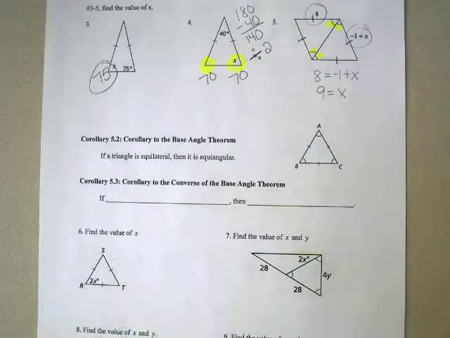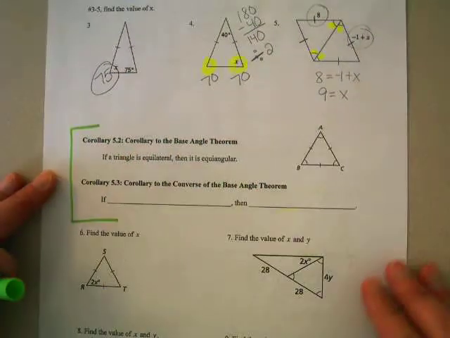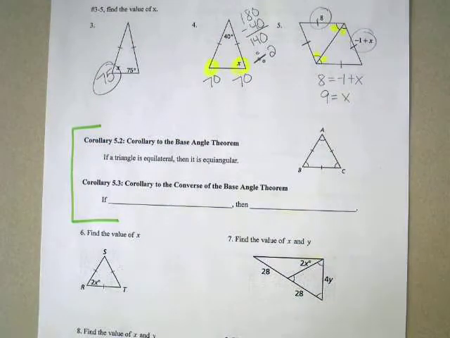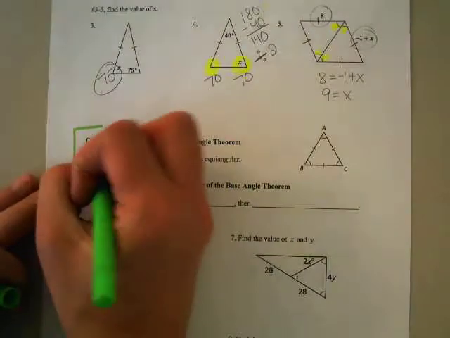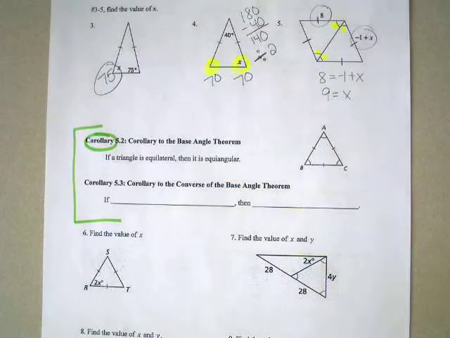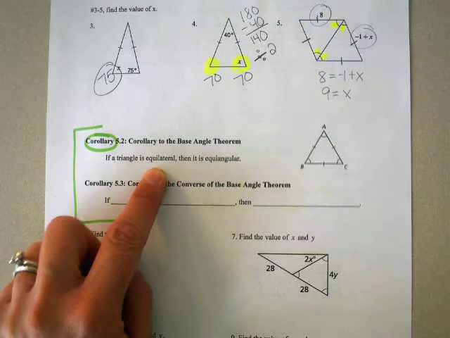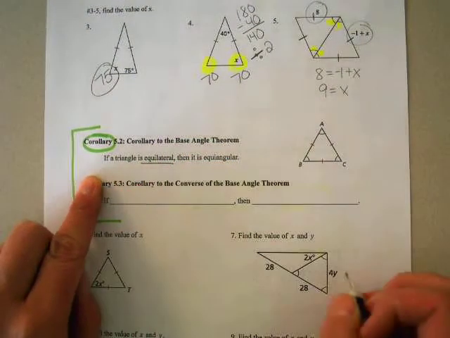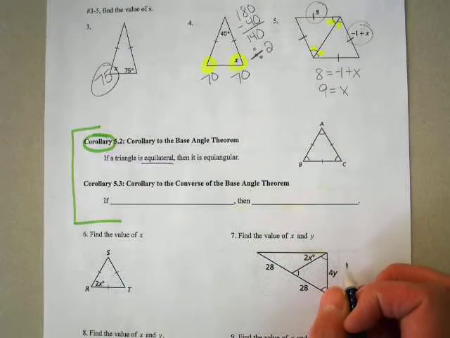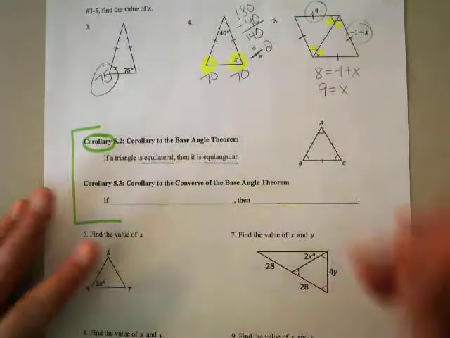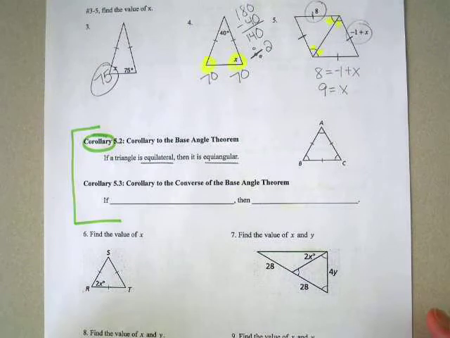These two corollaries, I am not sure I've ever used in a proof, but if you don't pay attention to them, you won't be able to solve the bottom. But remember, a corollary is something that you kind of already know. You already know it, they're just stating it. So the first corollary basically is telling you if you're equilateral, so if your sides are equal, then your angles are equal. Which makes sense because how else would the sides fit together if they're all the same?